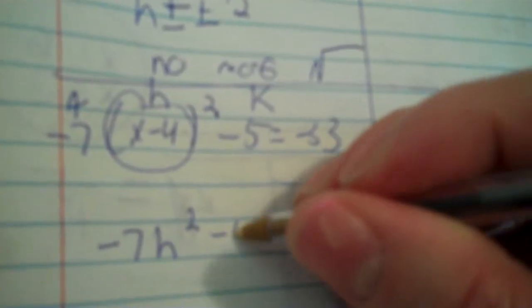Okay, so we're going to remove the x minus 4, but we have to account for it with our table. So h to the second with negative 7 in front, minus 5 equals negative 33. Then I add 5, and that takes that side to negative 28. Then I divide each side by negative 7, that takes me to 4. Then I apply the square root.